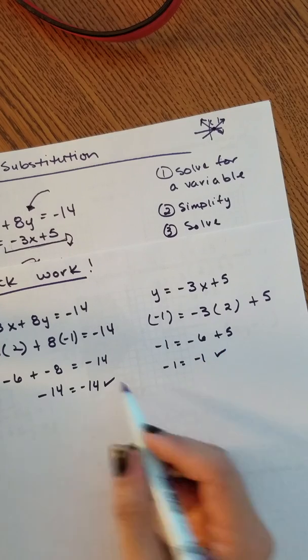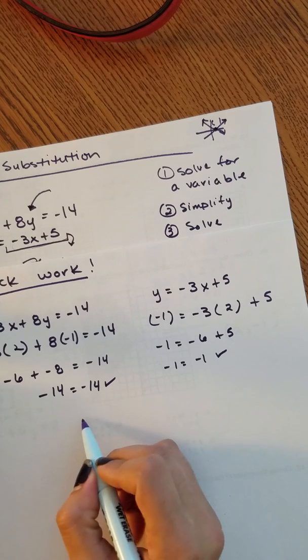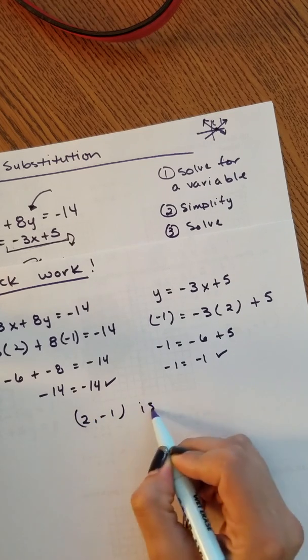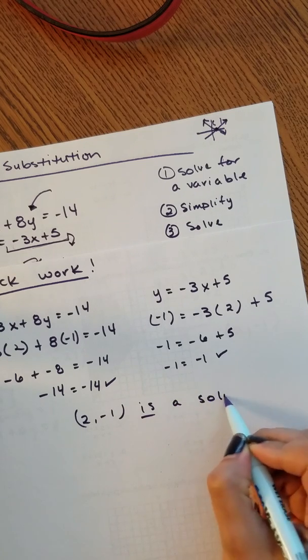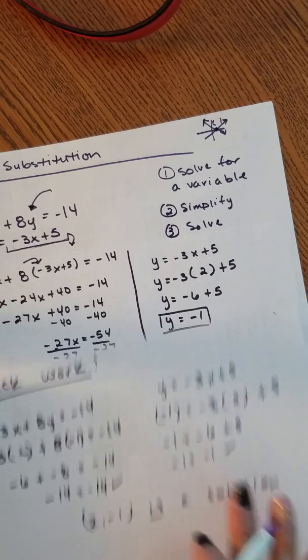Okay, true statements. So because it works on both sides, we know that the point (2, negative 1) is in fact a solution. Okay, so once you've checked your work, you're done and you can move on to the next problem.